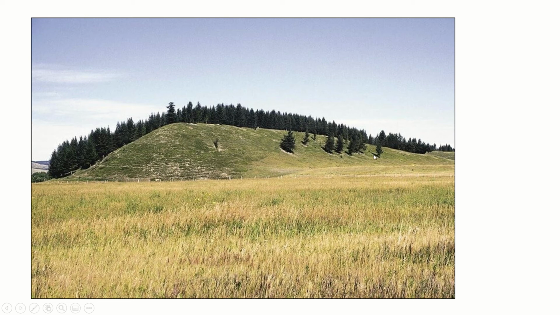The stoss and the lee will eventually allow us to determine which direction the glacier was moving across the landscape. Essentially, this is a big pile of till, that is the rubble that is eroded and pushed along by a glacier, that has been dumped and then shaped by the ice as it has moved over it and as it has melted around it. So you're looking at a big jumble of rubble that's been shaped by the ice.